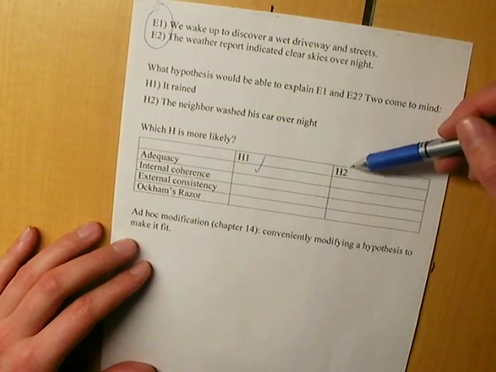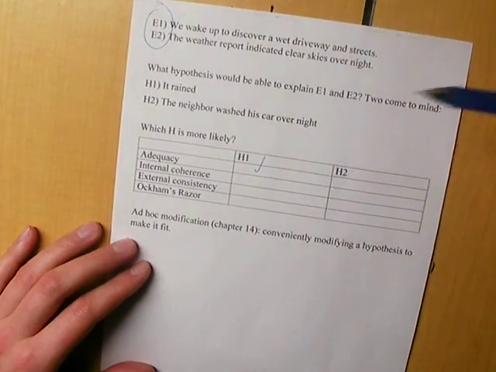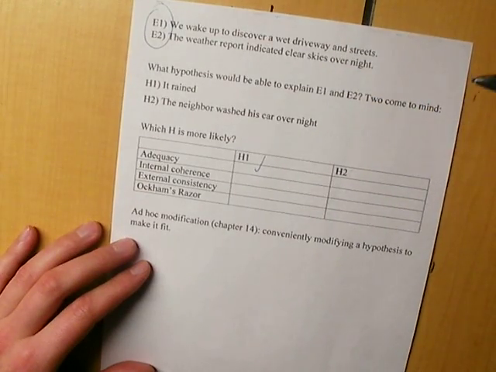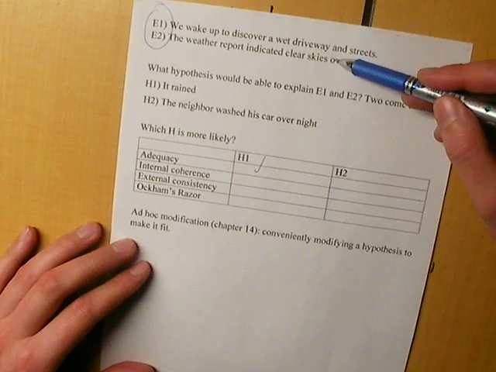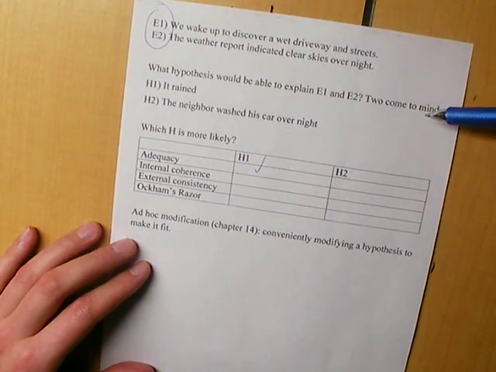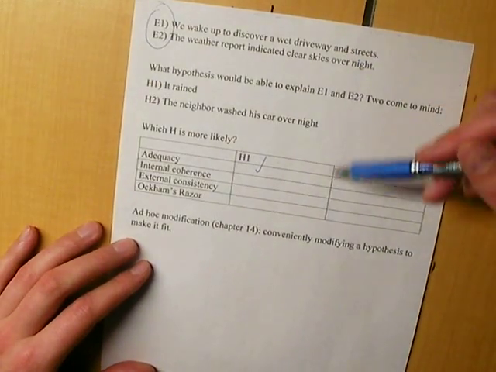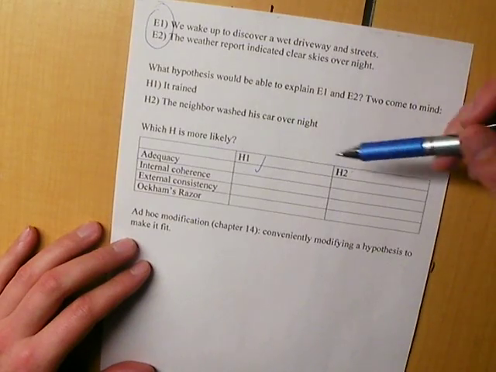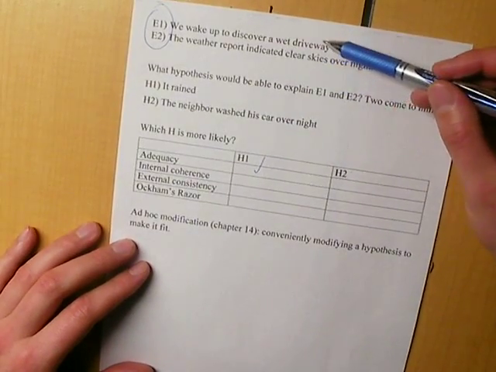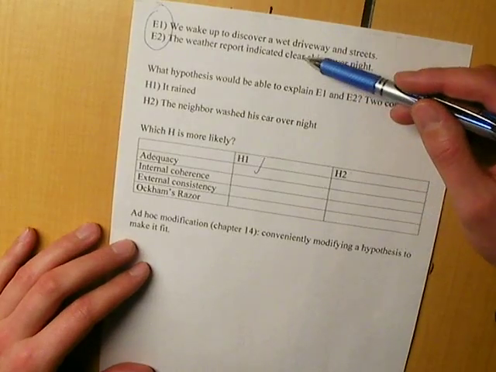Could H2 explain E1 and E2? That the neighbor washed his car overnight. H2 could certainly explain E2. Didn't rain, just as the weather report explained, or the weather report predicted, that is. How can H2, and this would be the challenge, how can H2 explain E1?